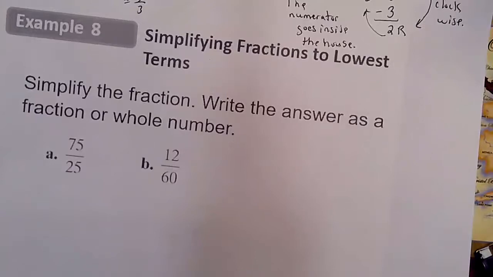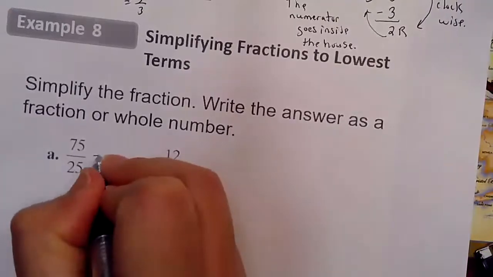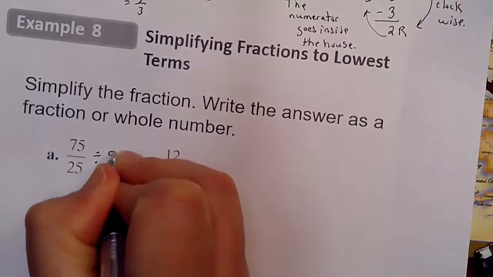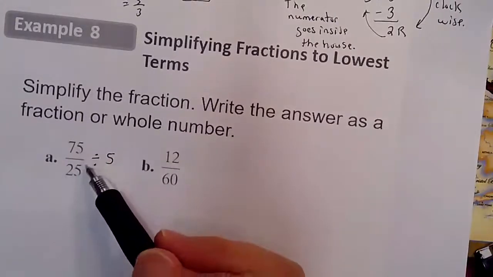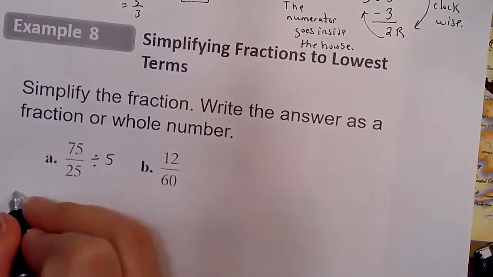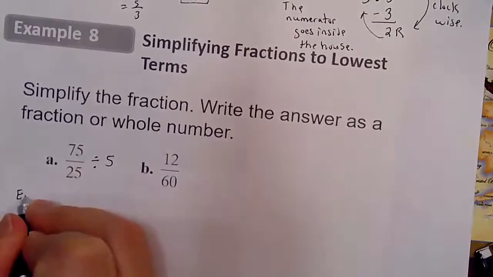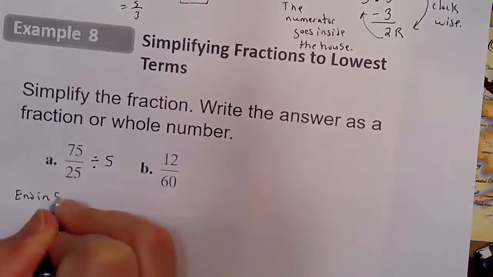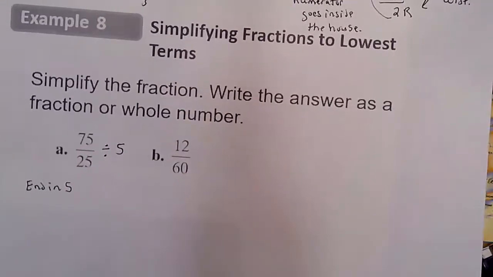So with 75 over 25, if we use our divisibility rules, because these end in 5, 5 should be a number that can divide evenly into 75 and 25. 75 ends in 5, 25 ends in 5.